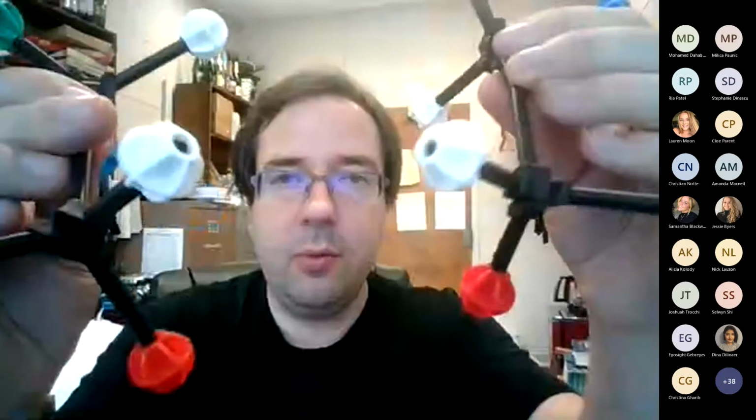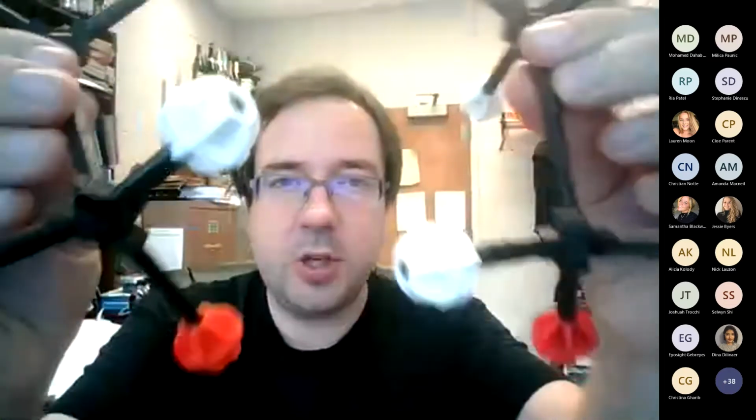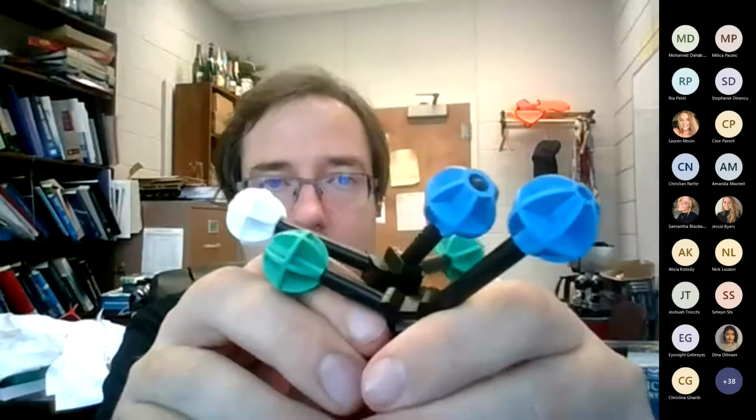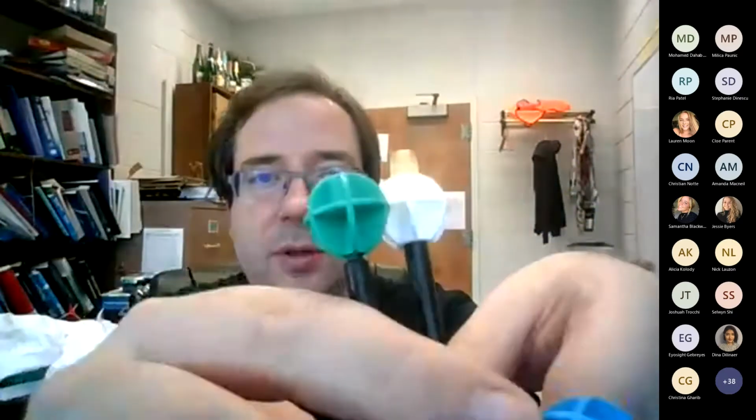We have the same thing with the other molecule, and we note that they have the same connectivity. One carbon is attached to red ball, green ball, white ball, black stick. The other carbon is attached to white ball, green ball, blue ball, black stick. So every atom is attached to all the same other atoms. They have the same connectivity. We can check first to see if they're the same molecule. I can't superimpose the blue ball side of this, so they can't be the same molecule.